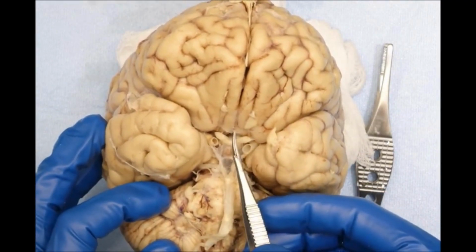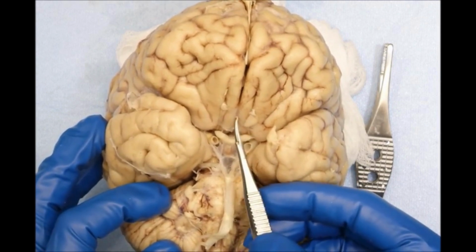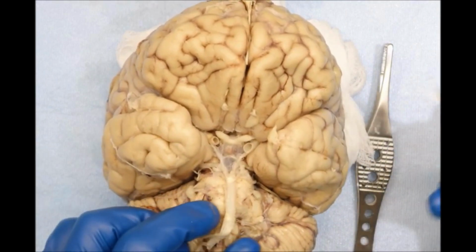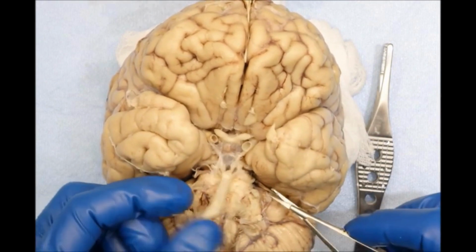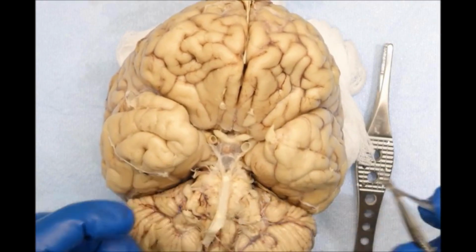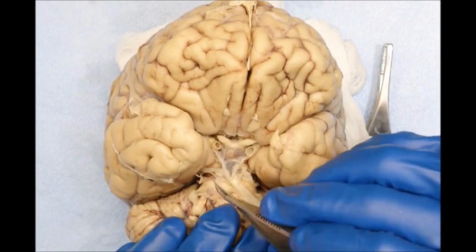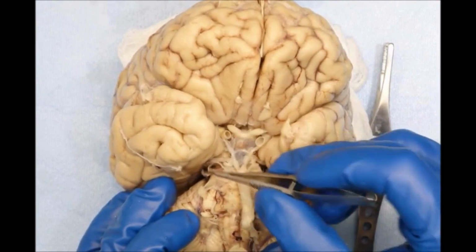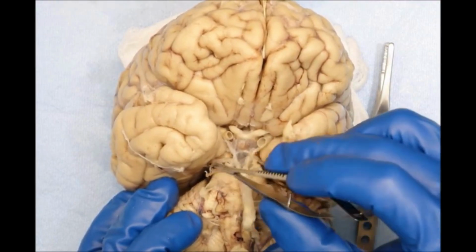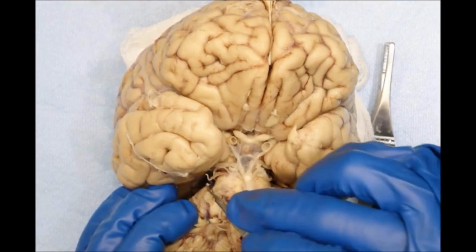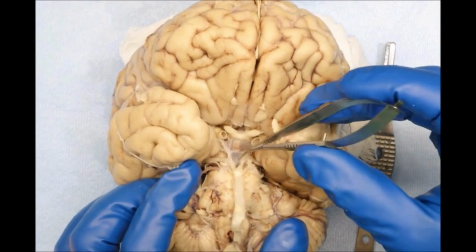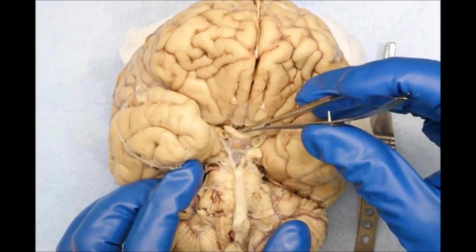So here I'm in the area of the anterior cerebral arteries. Now I'm moving on to the right side, adjacent to the right superior and right posterior cerebral arteries.